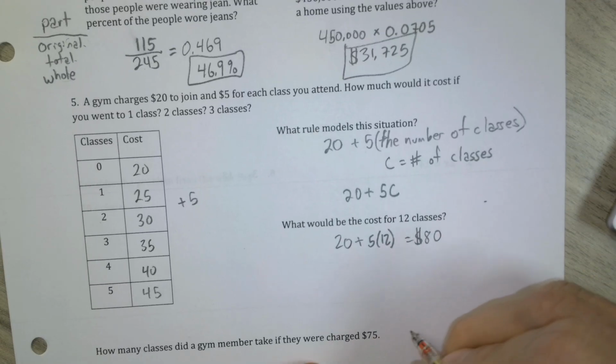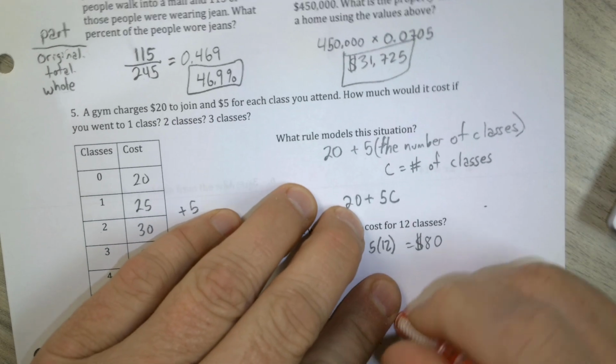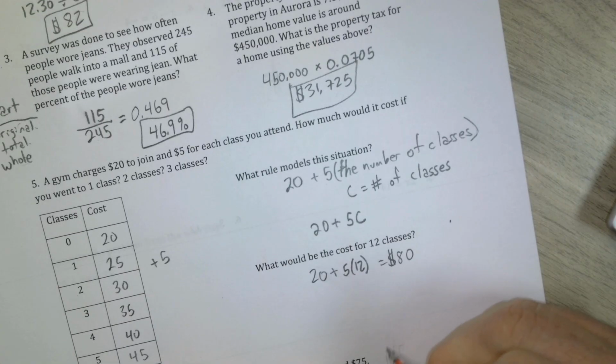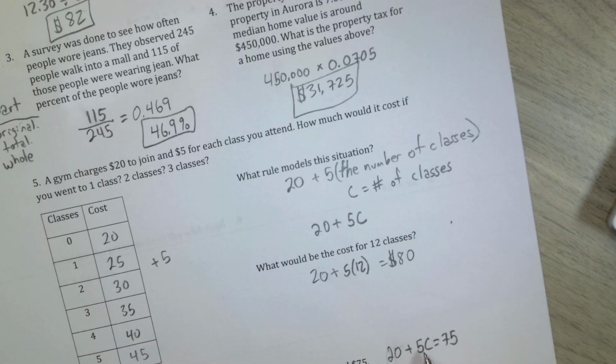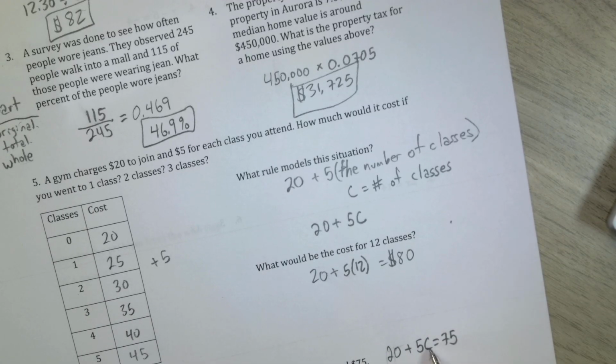But what we're really saying is that the $75, let me rewrite this, sorry. This 20 plus 5C equals 75. So we're really saying the $20 plus the $5 times the number of classes, that winds up being $75.